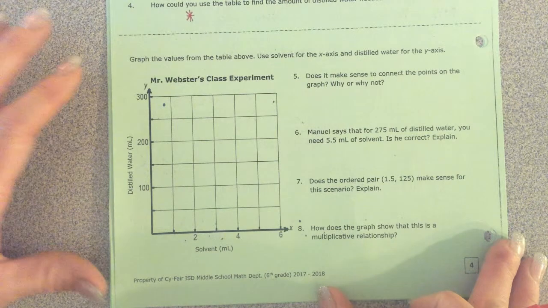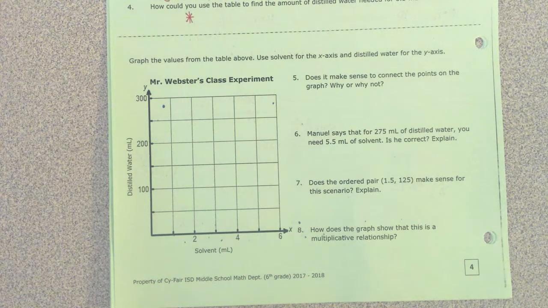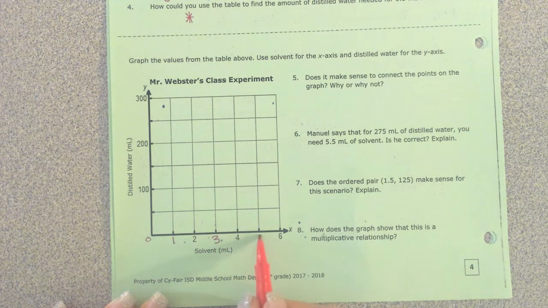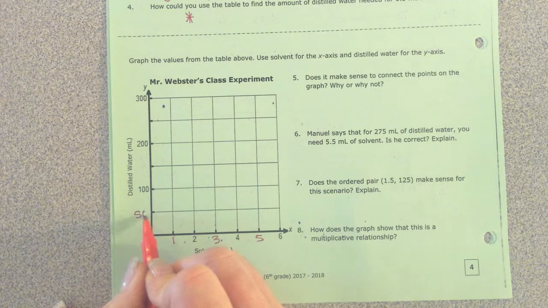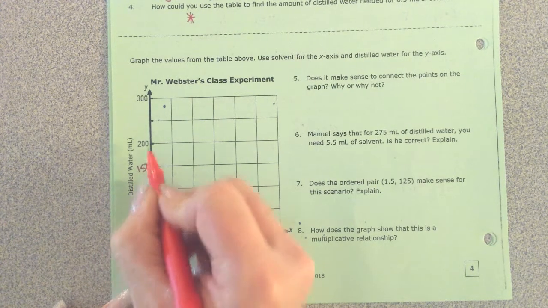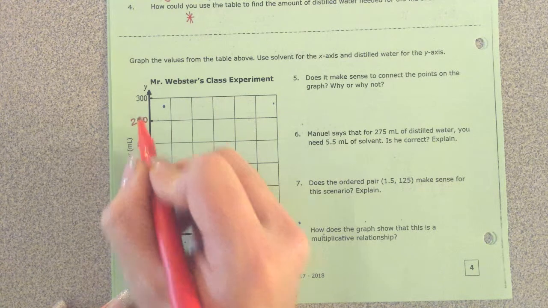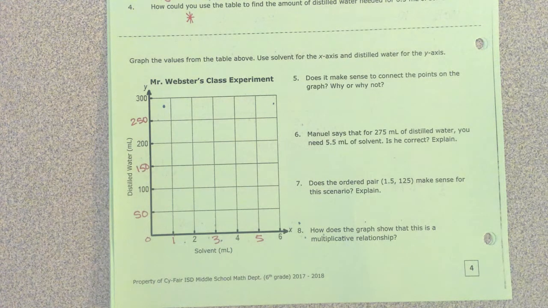Okay, going to a graph. Graph the values from the table above. Use solvent for the X right here and distilled water for the Y up here. And what I notice automatically is this is where 0 is, and then there's a blank 2, blank 4. So I'm going to go ahead and fill in that's a 1, 2, 3, there's 4, 5, and 6. That's for my information. And then coming up, I have a blank and then 100. So this should be in between 50, 150, 250, 300. That helps me read the graph a little bit better.